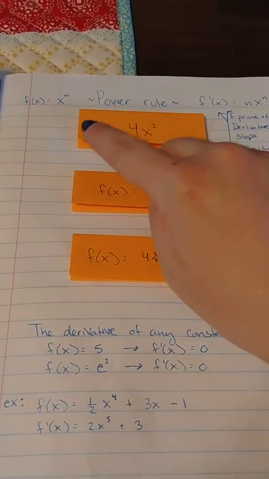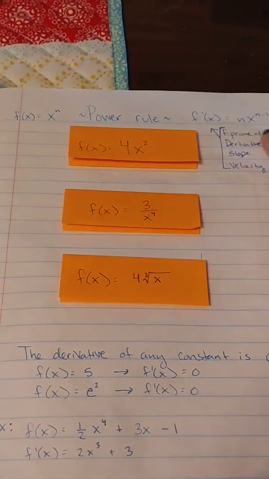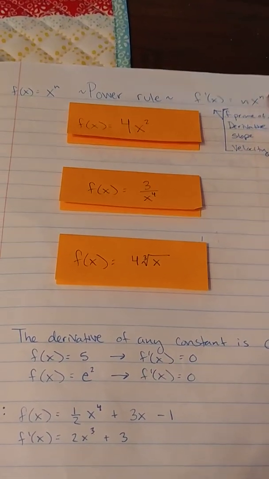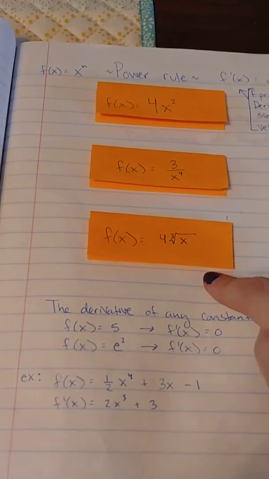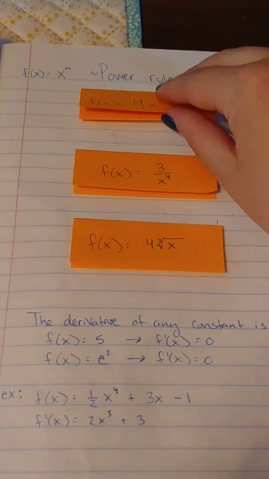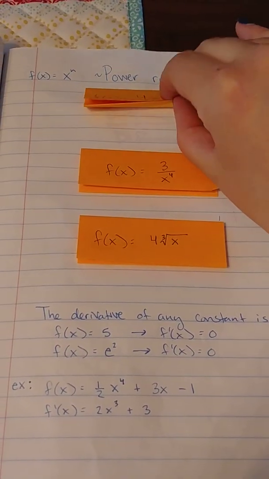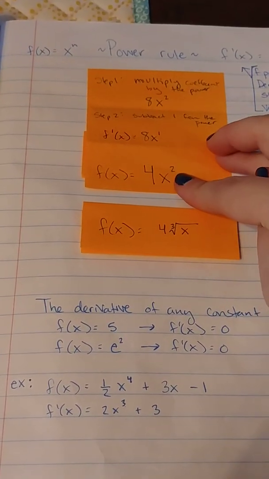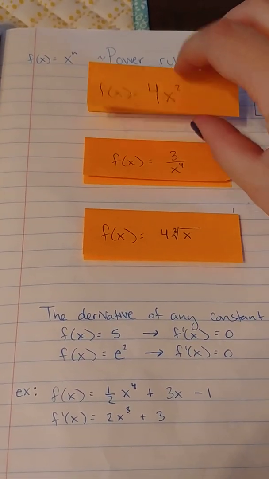And this is where you have something to a power. You bring that power down and then you subtract 1 from it. So what I have are 3 post-its that are folded into thirds and then they fold out kind of like a little accordion. And I have step 1 and step 2. Okay, so this is really easy to make.